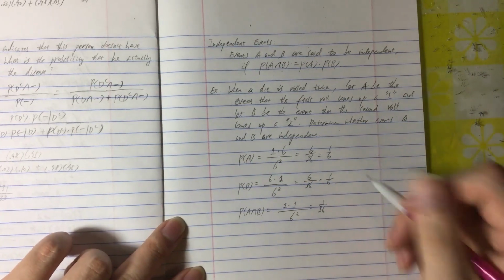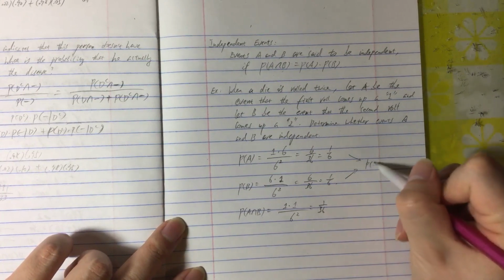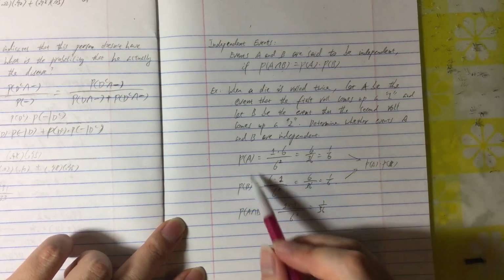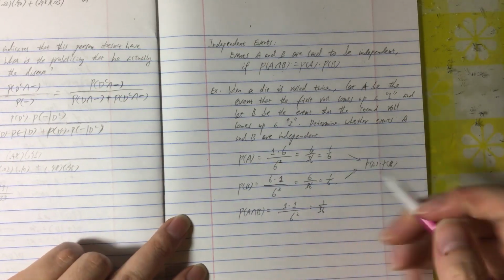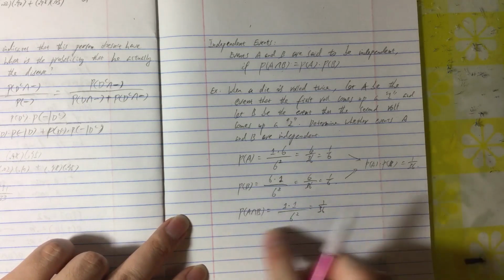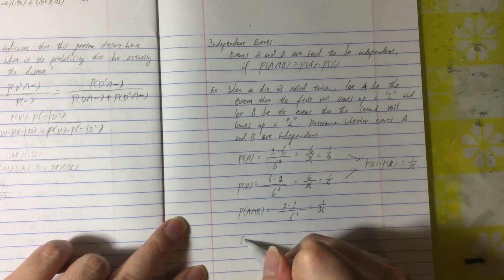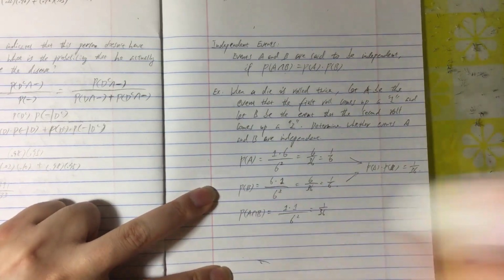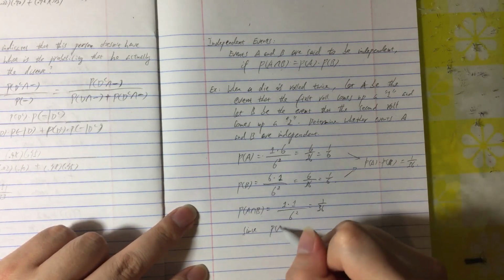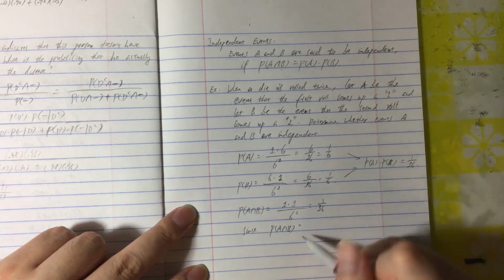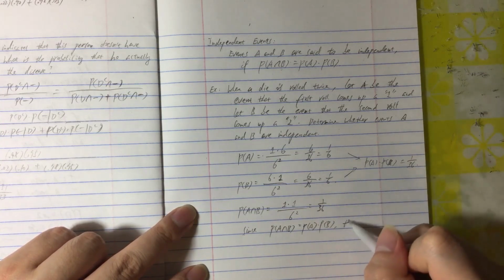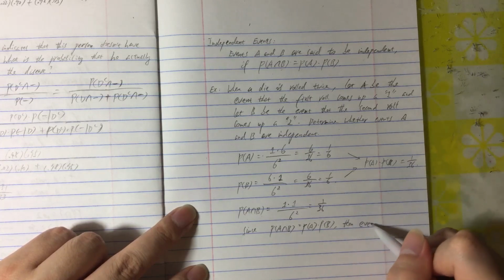Then let's verify. What's probability of A times probability of B? It is 1 over 6 times 1 over 6, which is 1 over 36, which is exactly the same as probability of A intersection B. So, since probability of A intersection B equals probability of A times probability of B, events A and B are independent.